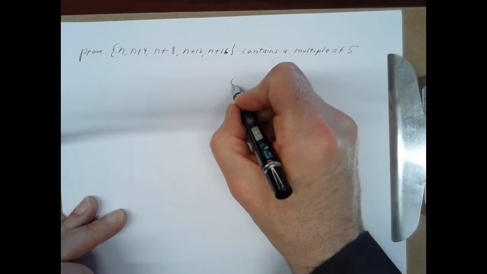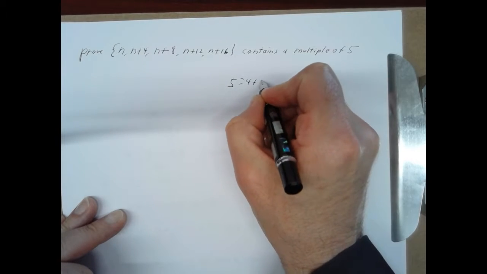So what was your idea? Well, 5 equals 4 plus 1. Mm-hmm. And all the elements of that set are n plus 4 times some integer. Okay. Including 0.